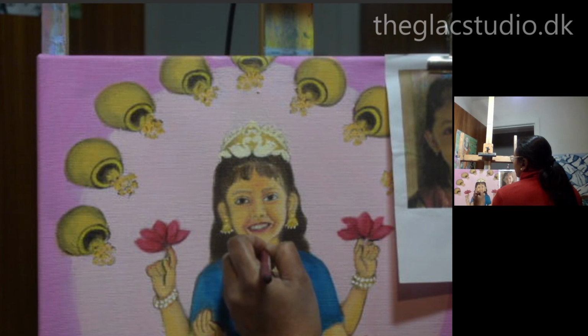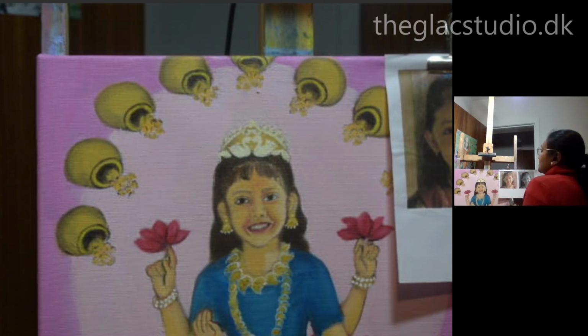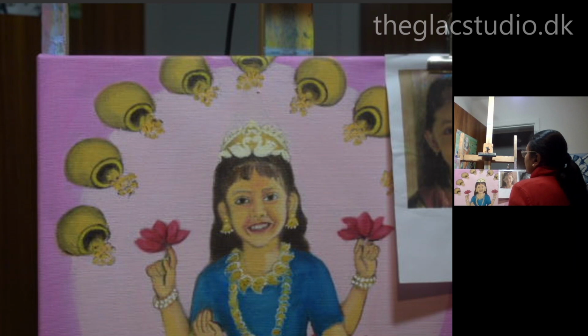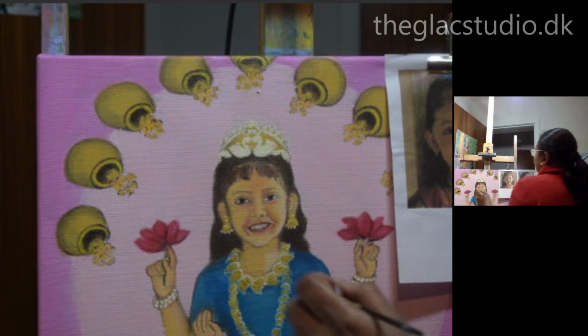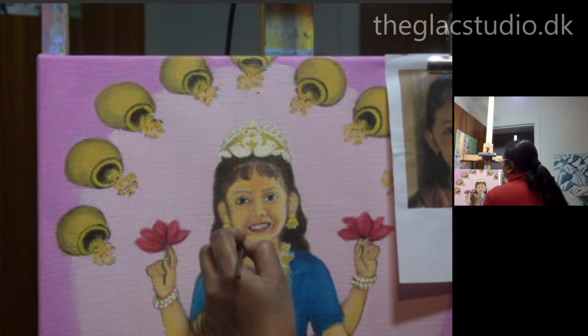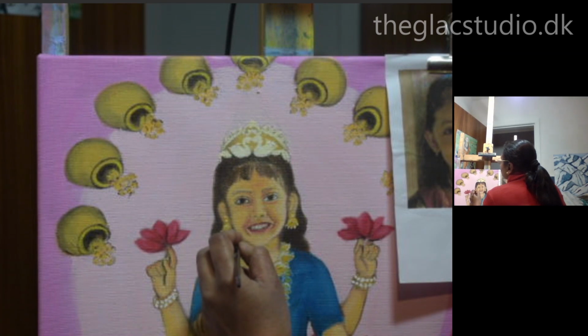The chin can be adjusted a little bit, I can see, and the cheek as well. So let's do that. I'm gonna take crimson and burnt umber combination to play with it first. Yes, this is fine. This angle is fine.